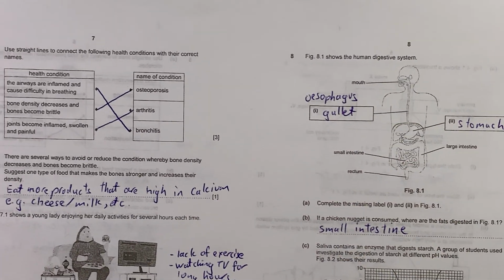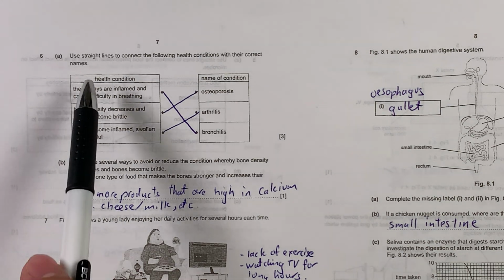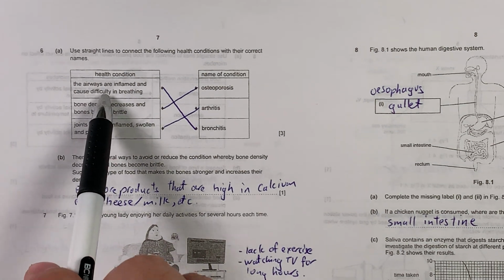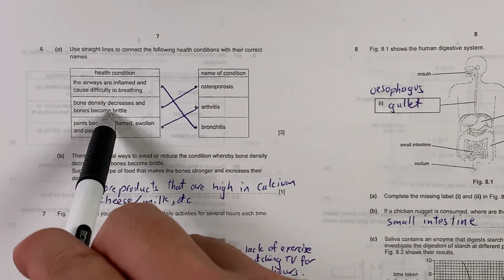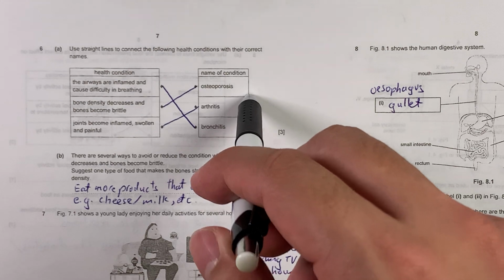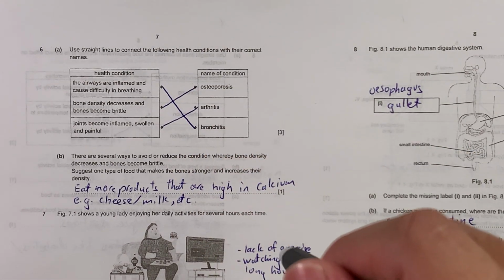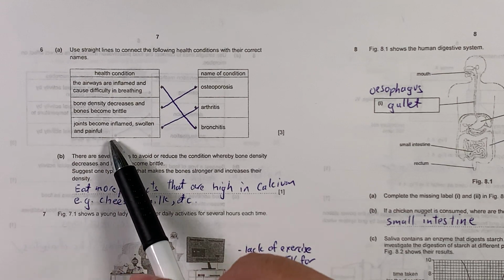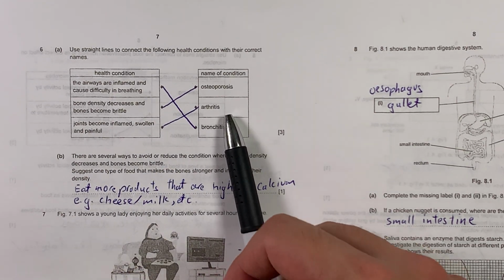Okay, matching again. So this one is actually very straightforward as well. Find the condition and relate it to the health condition itself. If you have anything to do with the airways, breathing difficulty, most likely it is going to be bronchitis. Bone density, we learned that bone density is actually related to osteoporosis. Joints, okay, if the joints are inflamed, then it would be arthritis.